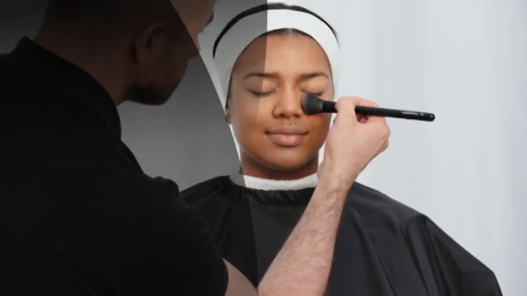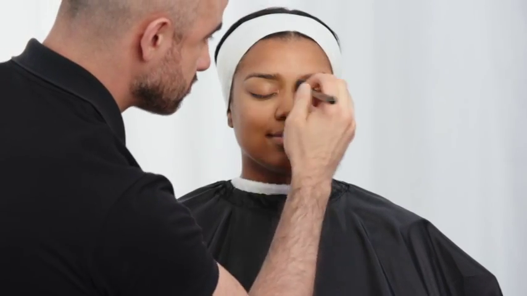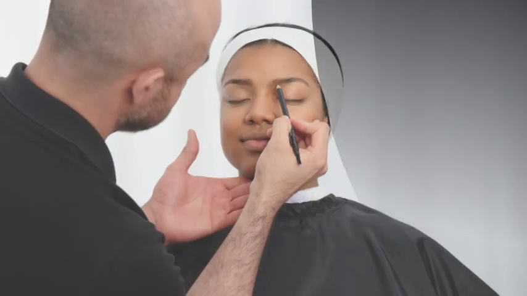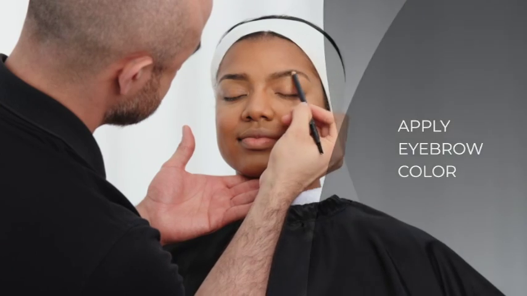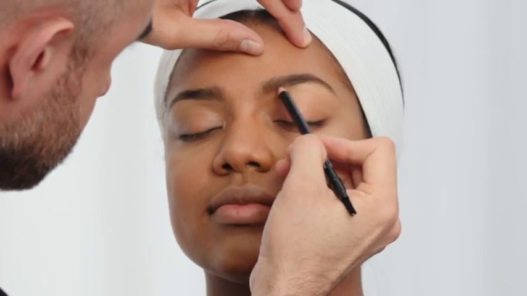To set the foundation, pour a little powder on a tissue or tray, and then apply to a powder brush. Tap off the excess on a tissue and then sweep all over the face. Next, fill in the eyebrows using a pencil or eyeshadow. Use a shade that is close to your client's hair color or a shade that the client prefers.